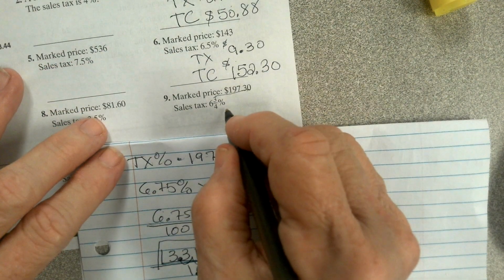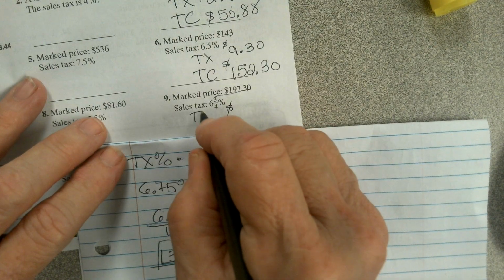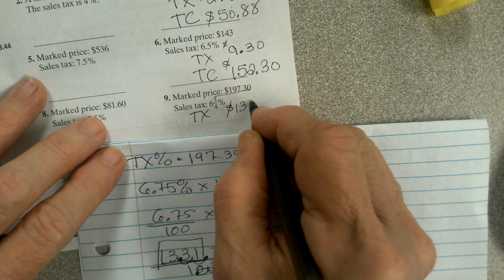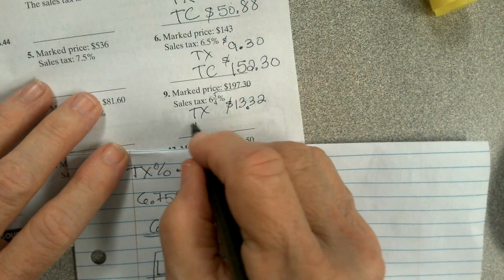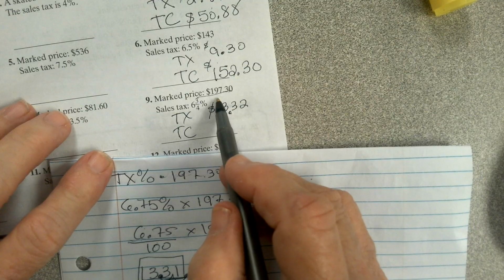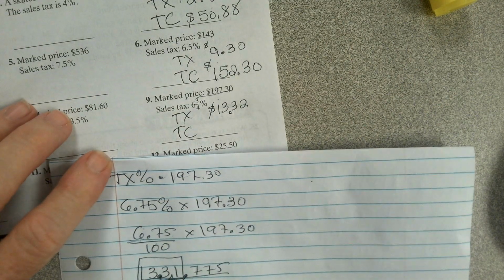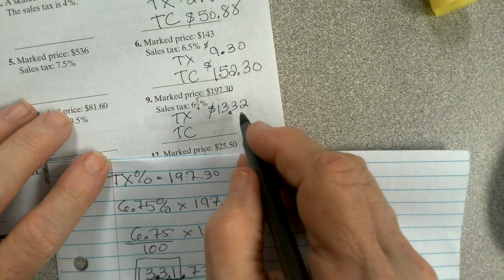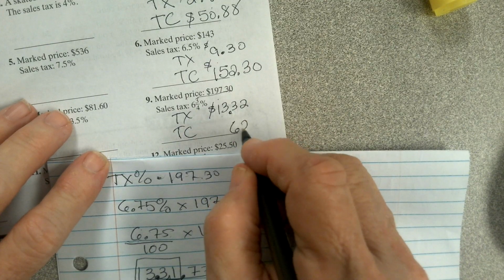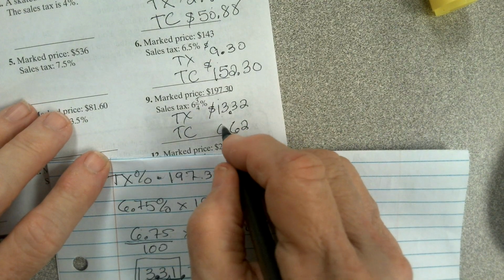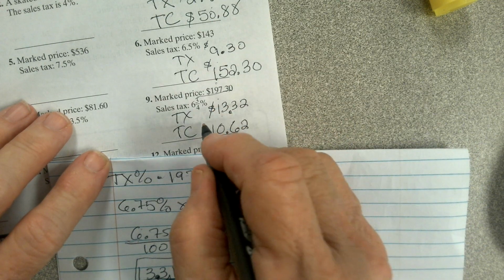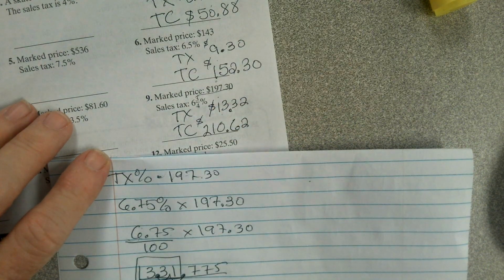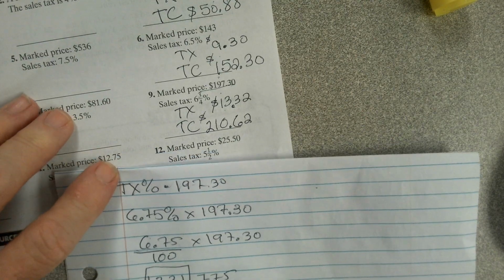So the tax is 1332. And then to get our total cost, we're going to add the 197.30 and the 1332. I know that's going to be a 62. That's going to be a 0. Is that 210.62? Hope I didn't make a mistake. Yes.